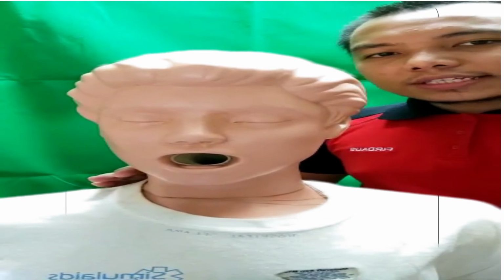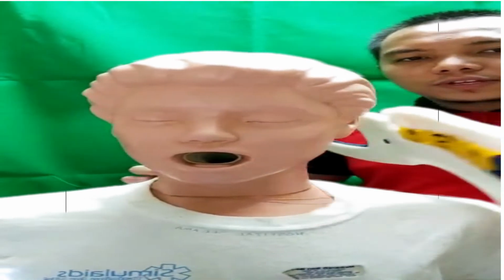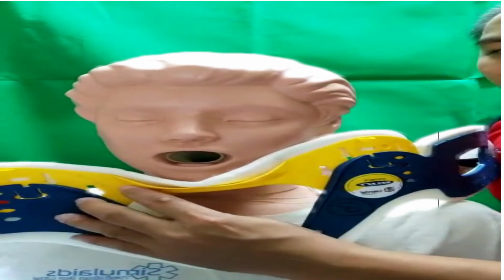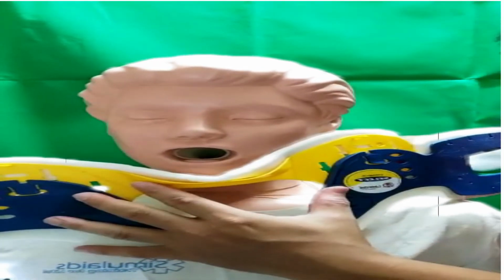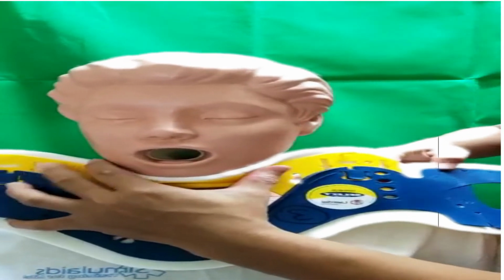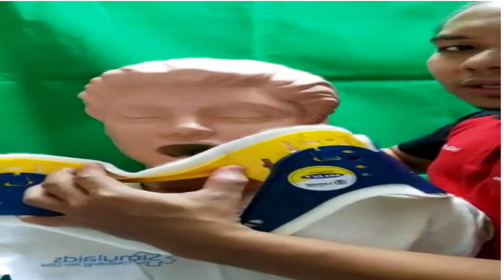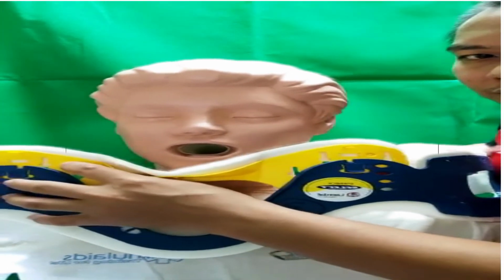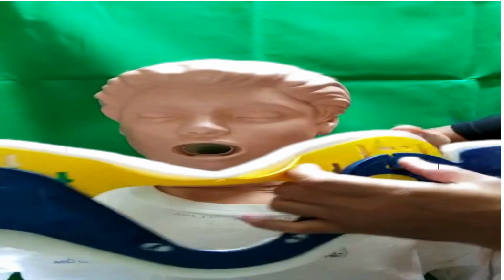The second one puts on the cervical collar itself, after the measurement, just like this. The first keeps holding as well. Maybe the measurement is 3, but we could adjust because this one is adjustable.